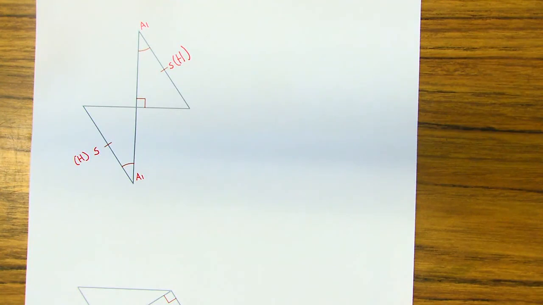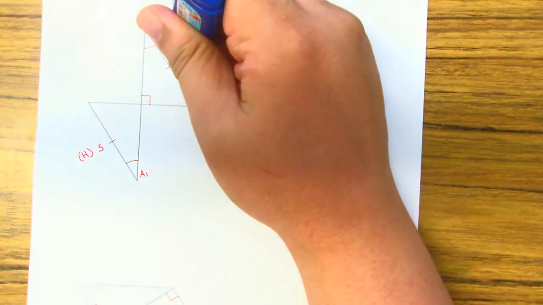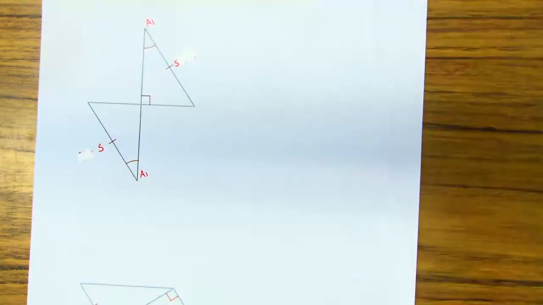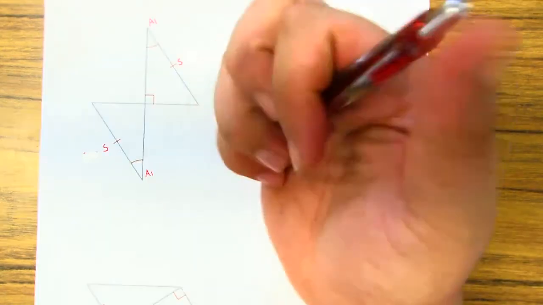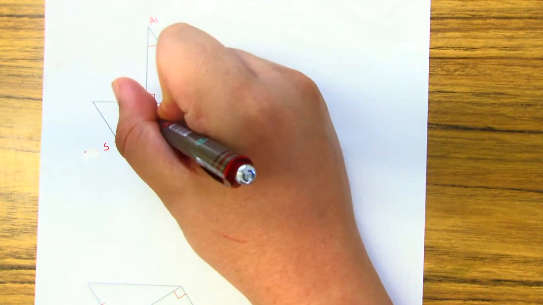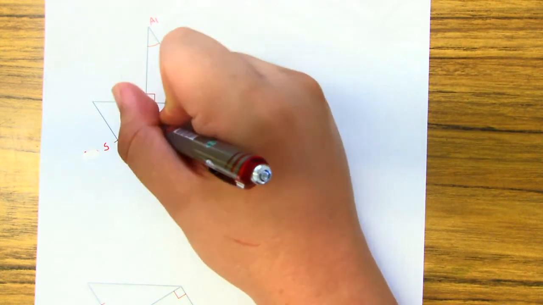Is adding more letters going to confuse you? Maybe. So I'm going to erase that a little bit. I got confused looking at it. So I'm just going to put an S per side. And then here, the last fact I'm going to give you is that there's another second pair of congruent angles, which is the angle here. These two angles are congruent.